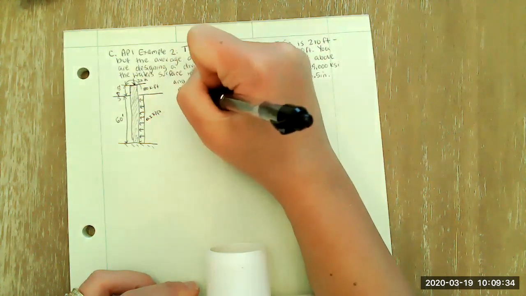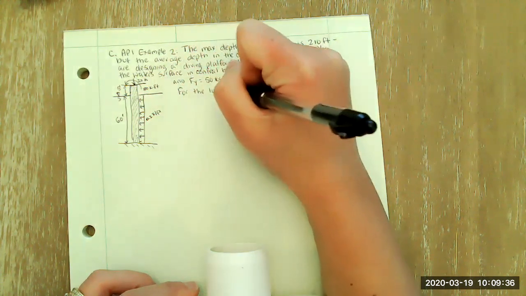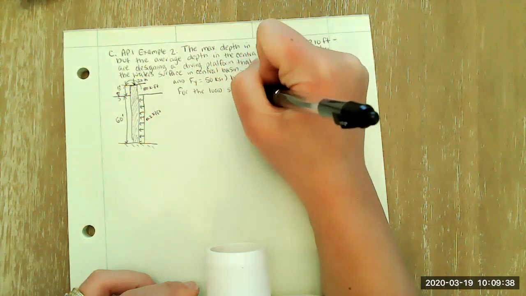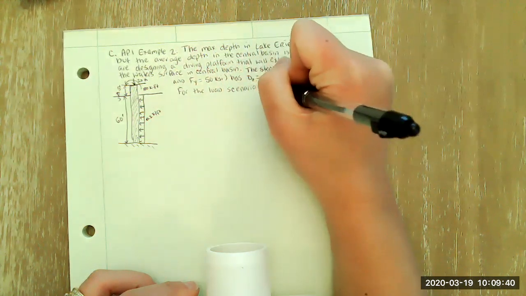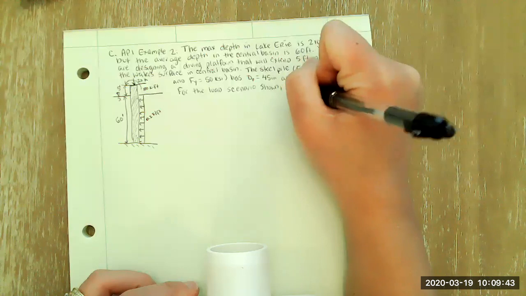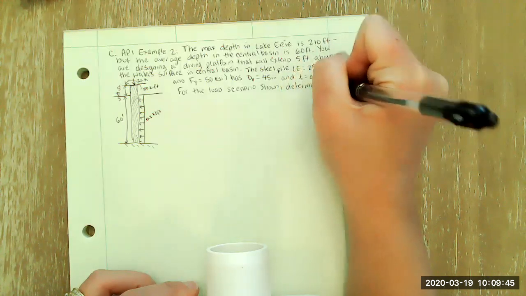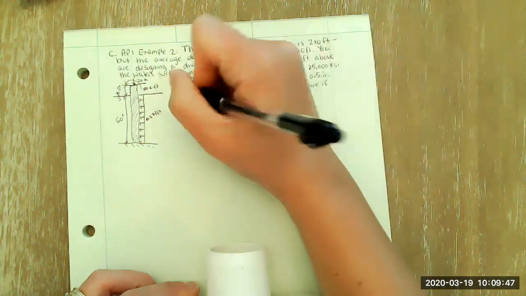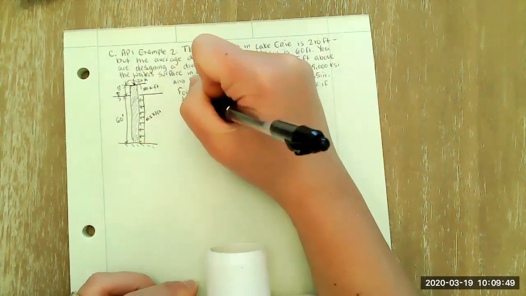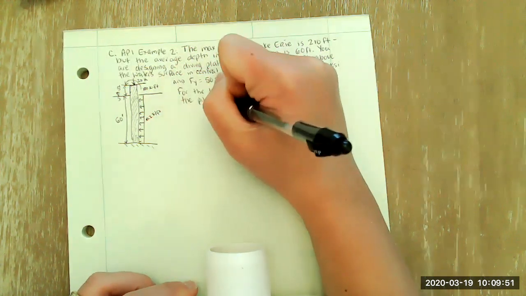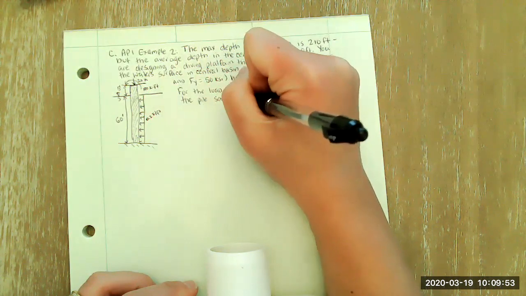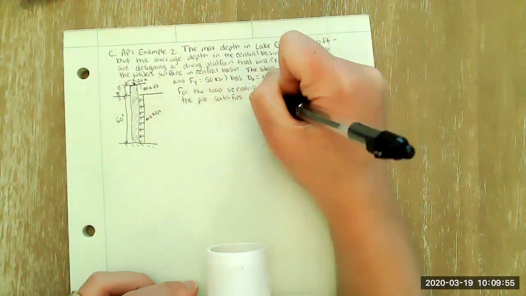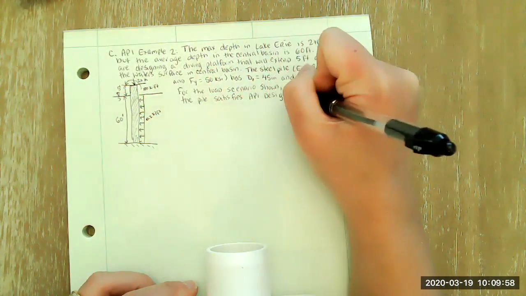For the load scenario shown, determine if the pile satisfies API design criteria.